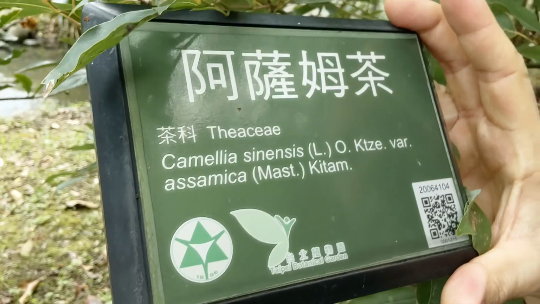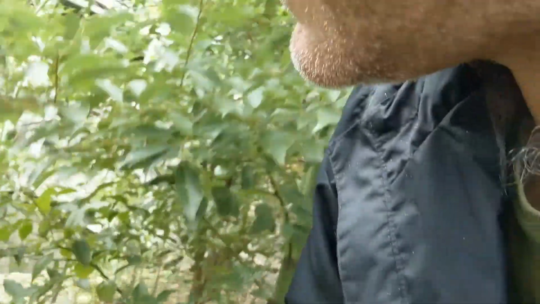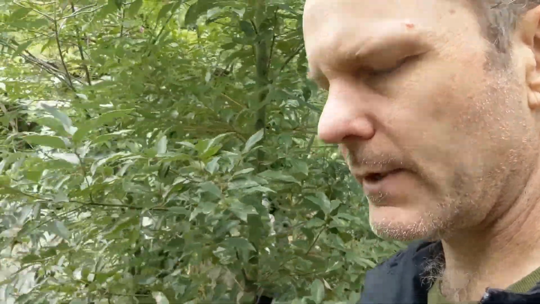Camellia sinensis, in the tea family. Green tea, and then fermented is black tea, and then I guess the little new bits are the white tea.